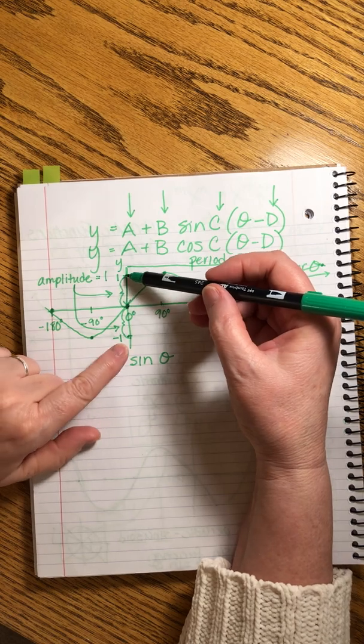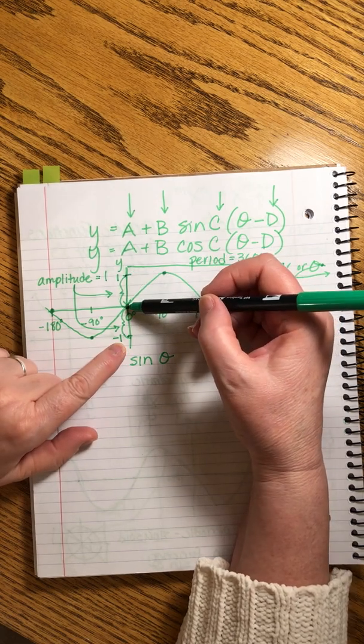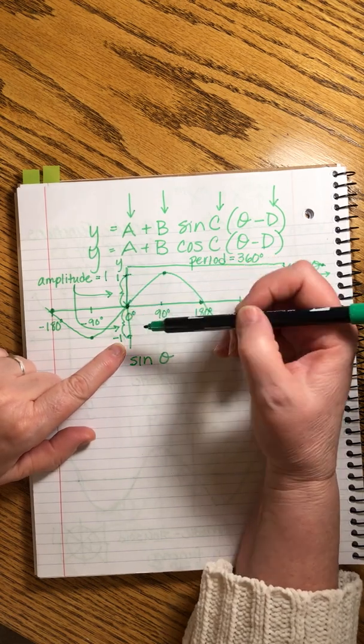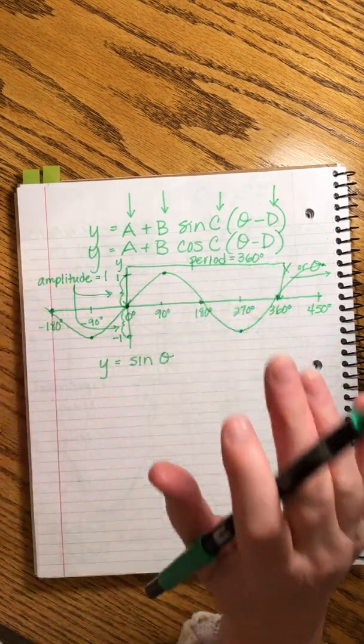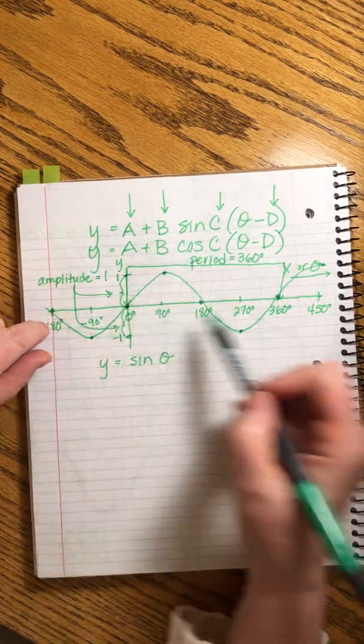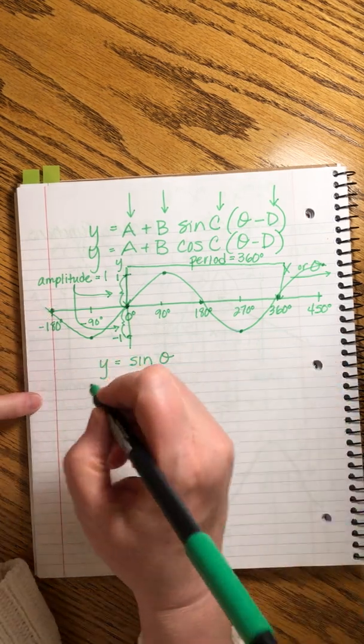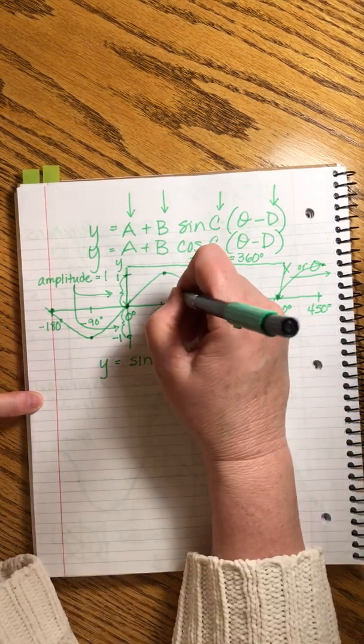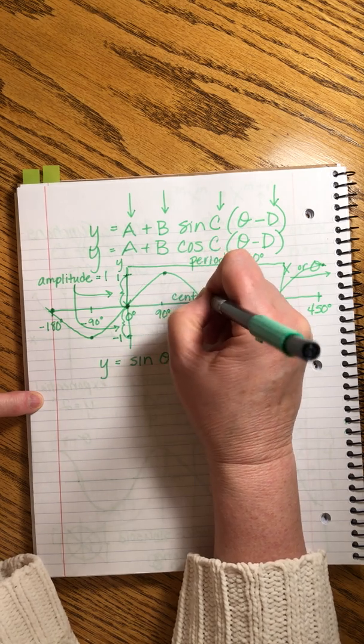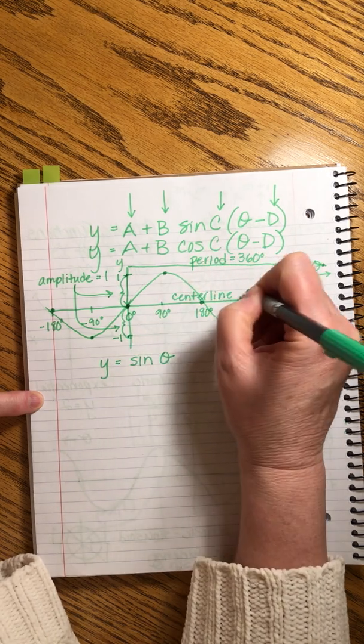The amplitude is not the full distance. It's the distance from the center to either one of the points. And all of our sinusoids will be balanced. We would never have one that doesn't run right down the middle. And this middle is called, I'm going to write it here. It's called the center line.